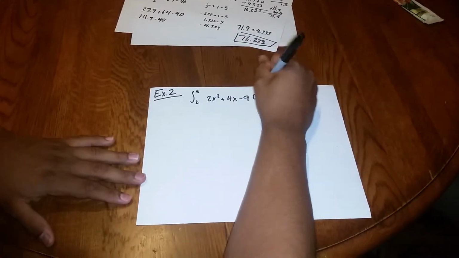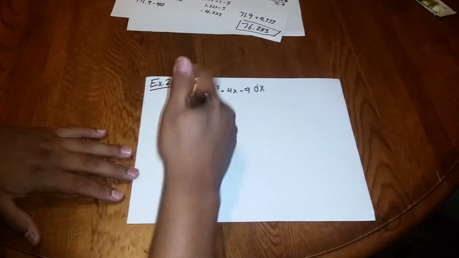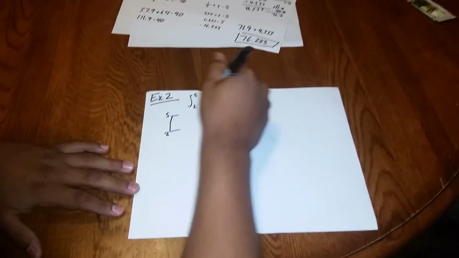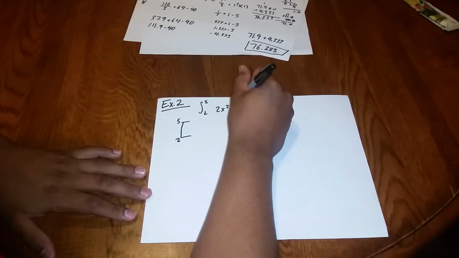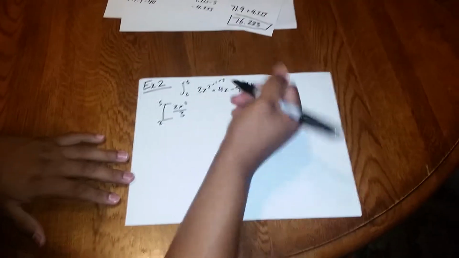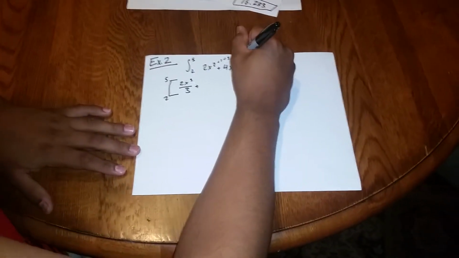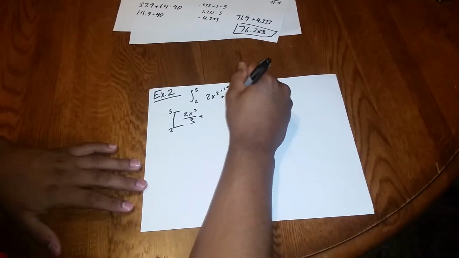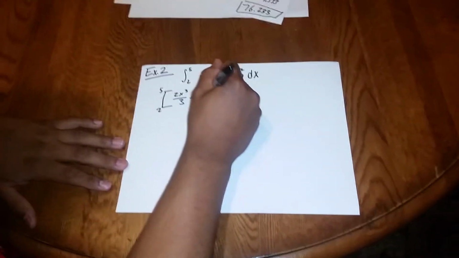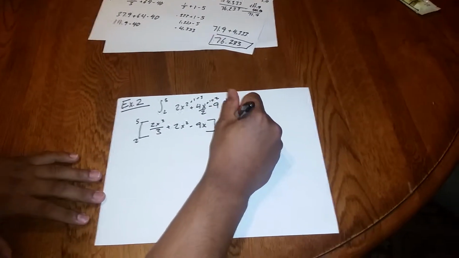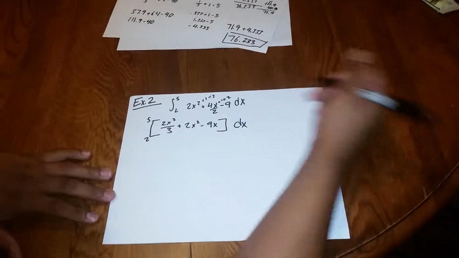All right, you do this, you repeat everything the same way you did. So from 2 to 5, 2x squared will be plus 1, which equals 3. So 2x cubed over 3 plus 1 plus 1 equals 2 divided by 2. So that will be 2x squared minus 9x. Don't forget the dx. So you plug them in again.